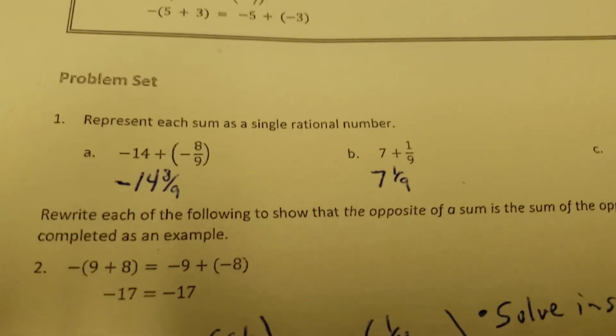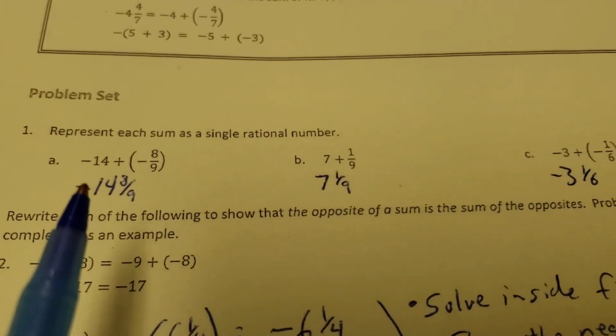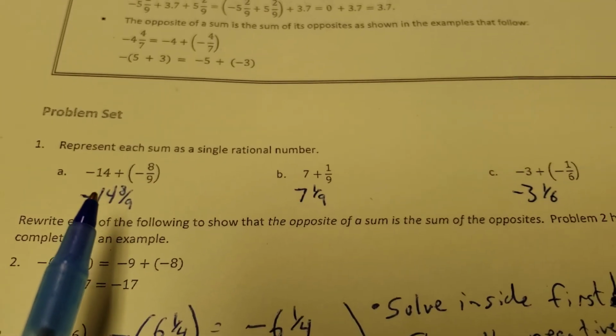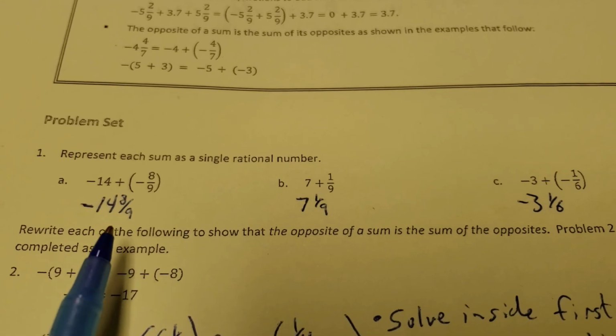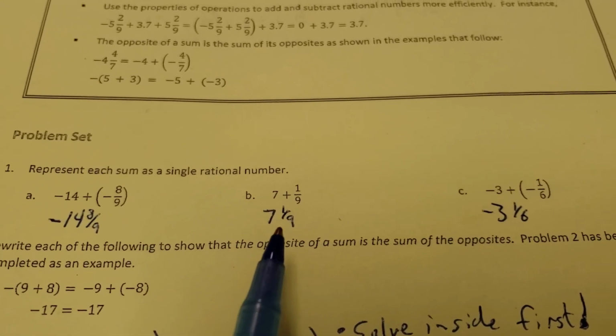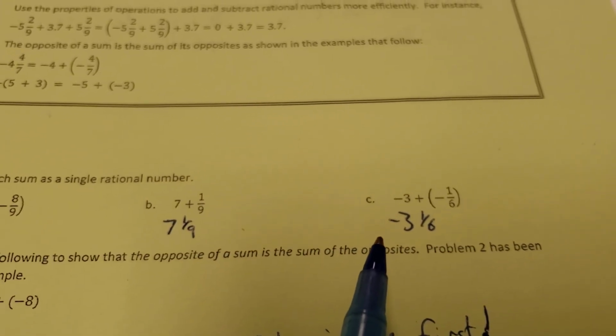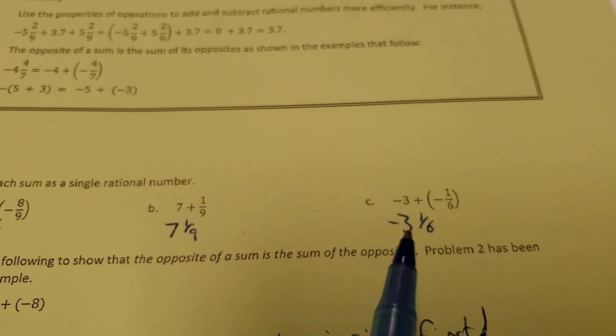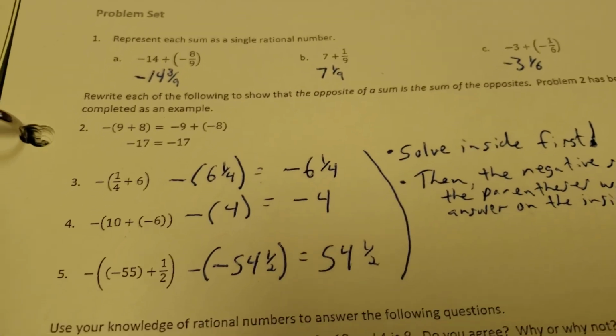All right, let's take a look over here. This is kind of what we started out the problems with today. A negative 14 plus a negative 8/9, negative 14 and 8/9. 7 and 1/9 makes 7 and 1/9. And a negative 3 and a negative 1/6 makes negative 3 and 1/6.